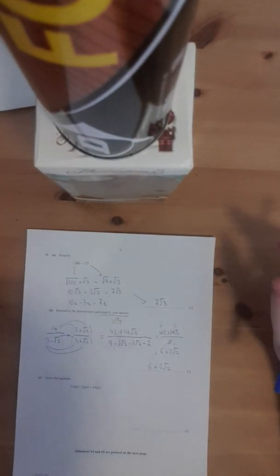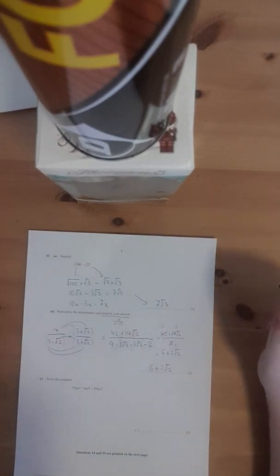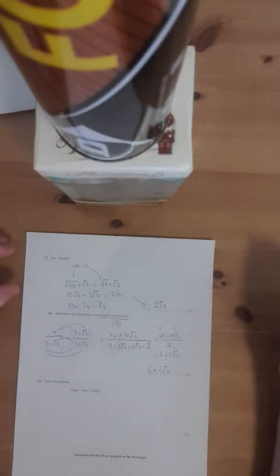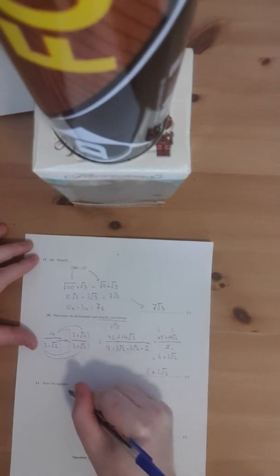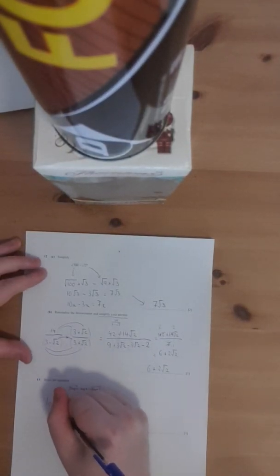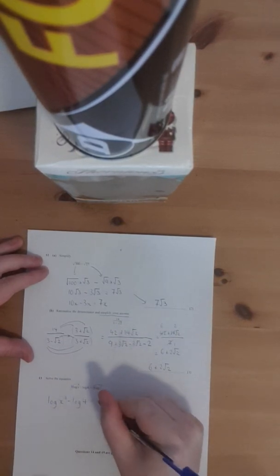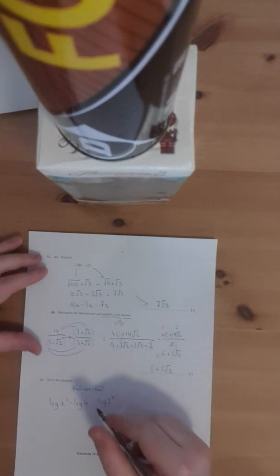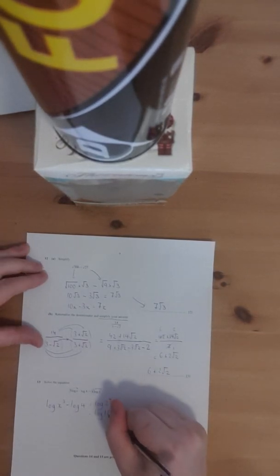On to logs, not everyone's favourite topic on iGCSE, but if you learn it, if you practice the style of question, you can get those 3 marks quite easily. The first thing to remember with logs is that you can take the number at the front and put it as a power at the back. And we're going to do this with both those logs there. So we get log x cubed minus log 4 equals log 2 to the power of 4, which we know is going to be 16. It's 2 times 2 times 2 times 2 is 16.